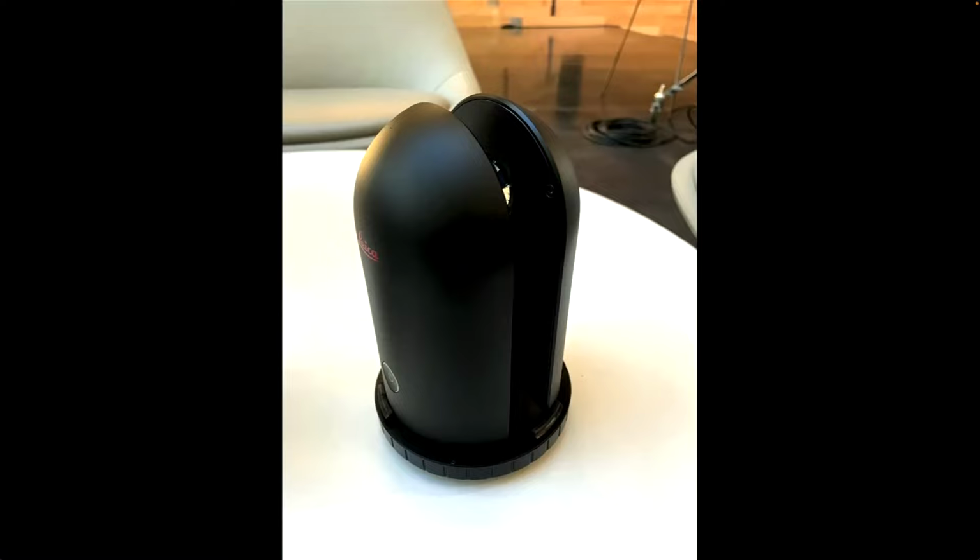Now this is a much smaller one. This is what's called a Leica BLK360. I'm actually buying a used one from a friend of mine, so that we can all have fun with LiDAR.